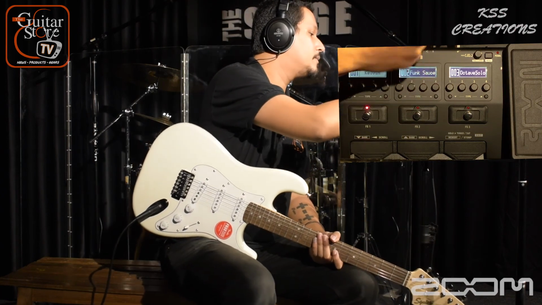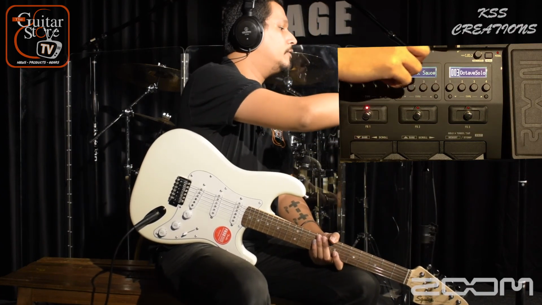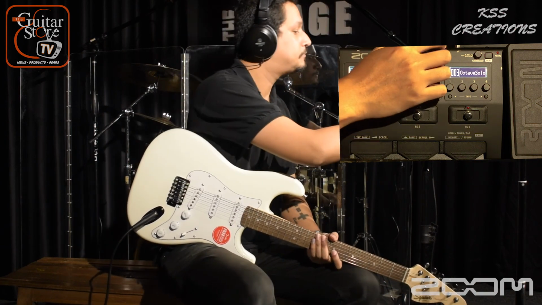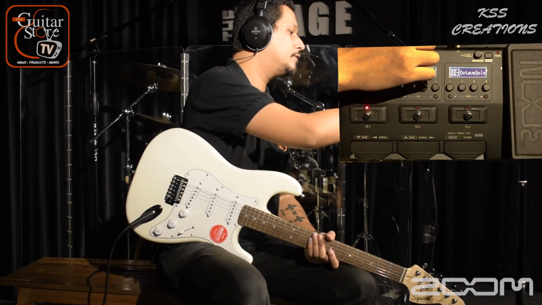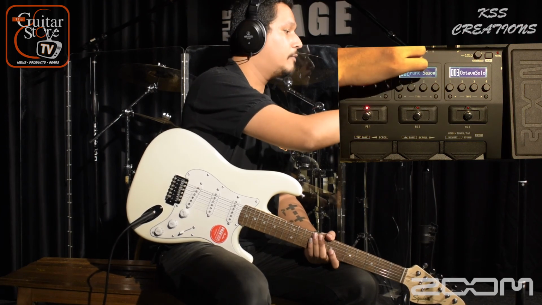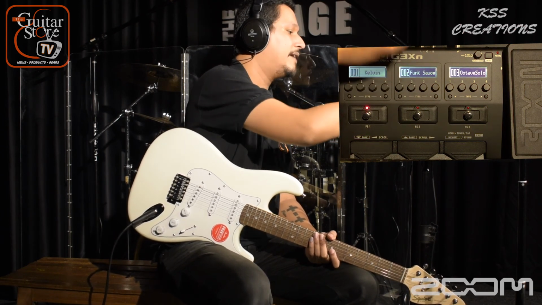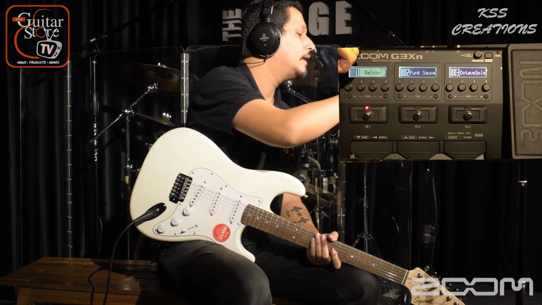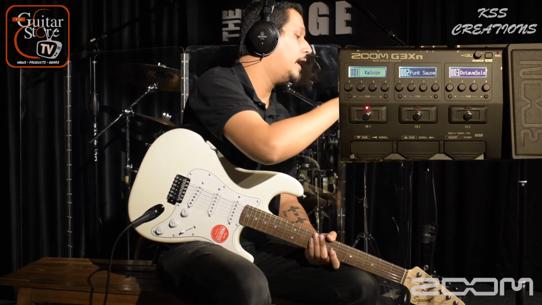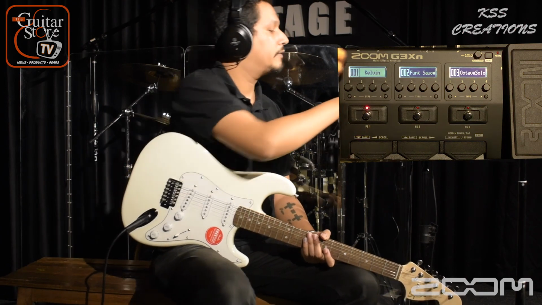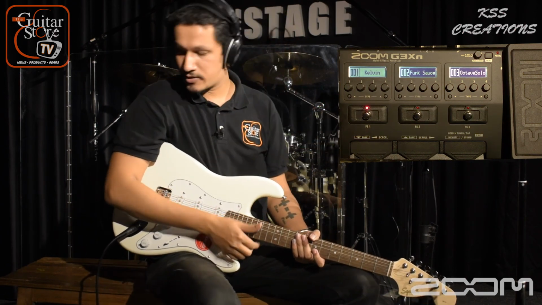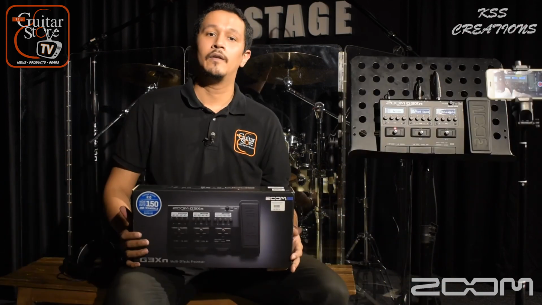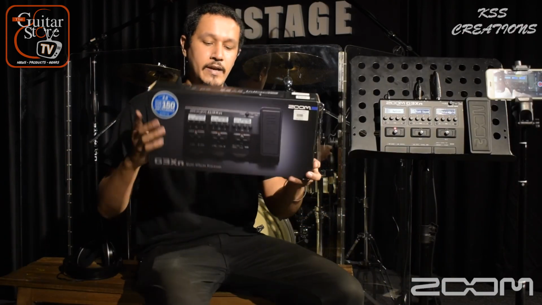Now at the back, standard, we have a guitar input, we have an auxiliary in to play MP3 music whatsoever, and we have your stereo output, right and left. Left being mono. If you're using mono, you use the left signal, and you have your USB switch to update your software, and you have the on-off switch and 9-volt adapter, which comes together with the purchase of Zoom G3Xn.